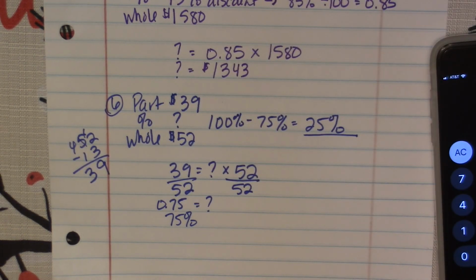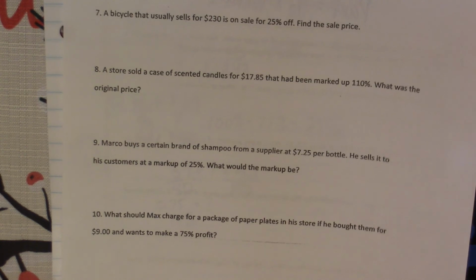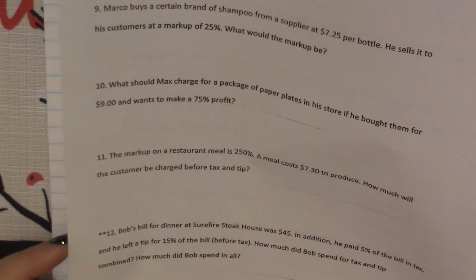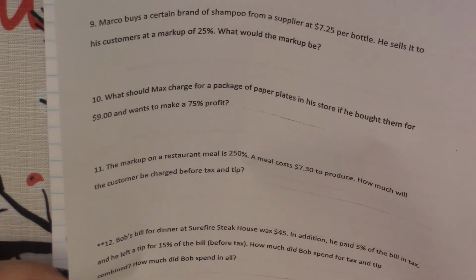Students, if you flip your paper over, there are 6 more problems for you to do on the back, so you can work on those, and then your teacher will go over the answers with you.